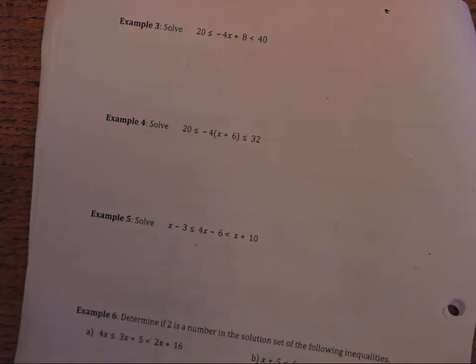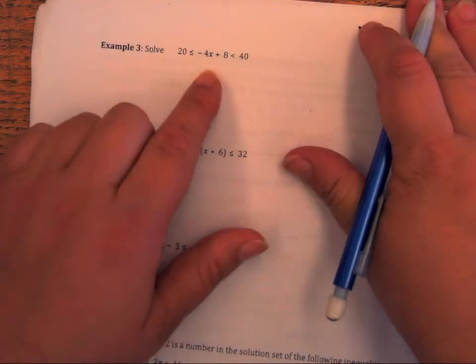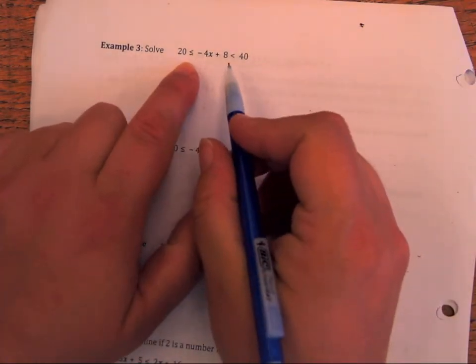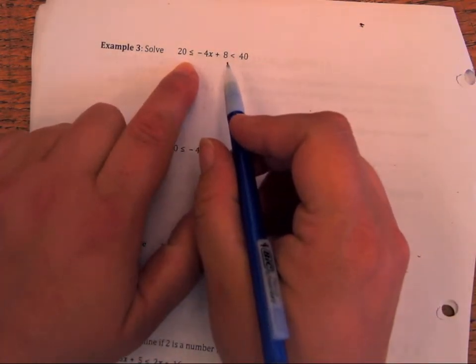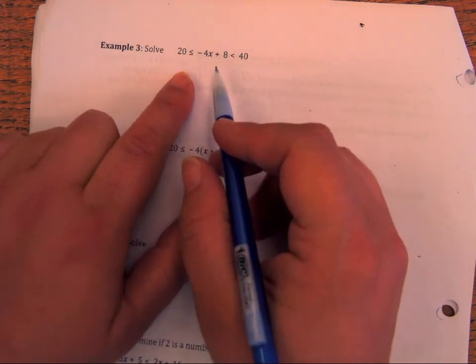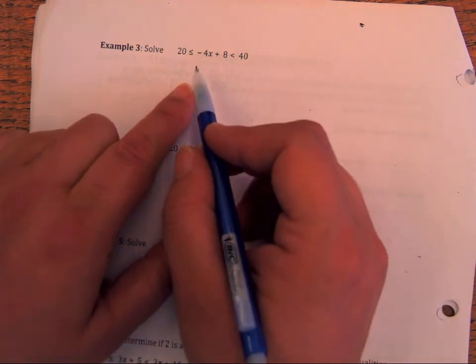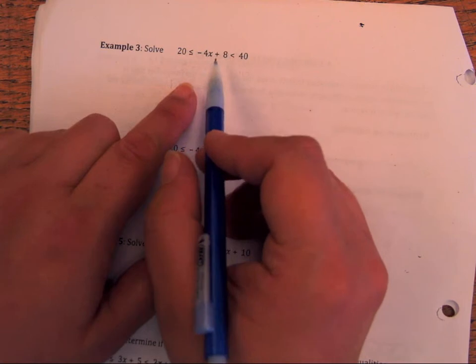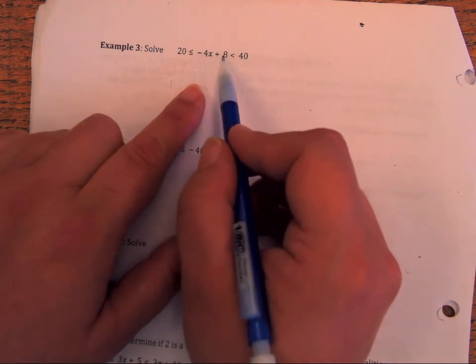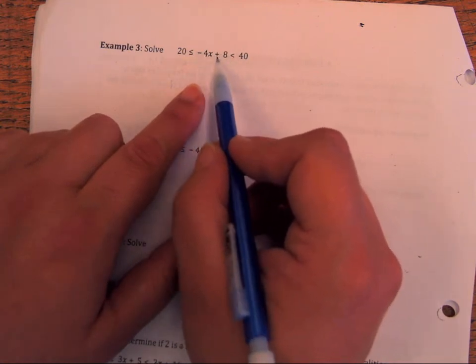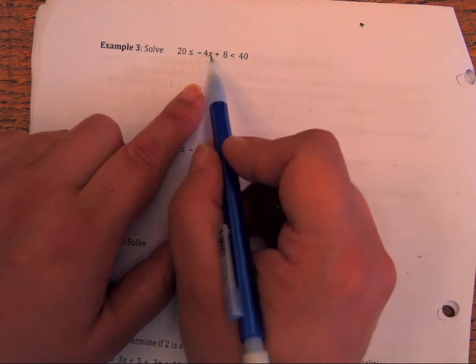Moving on. Okay, example 3. So what is the difference here? You see two inequality signs. So how are we going to do that? Again, our purpose is isolating x. We see negative 4x plus 8 in the middle. So first we are going to get rid of that 8.